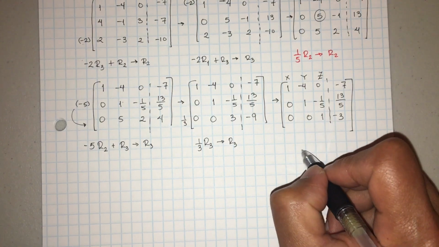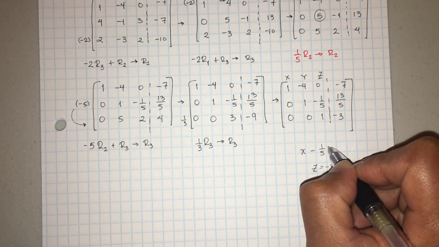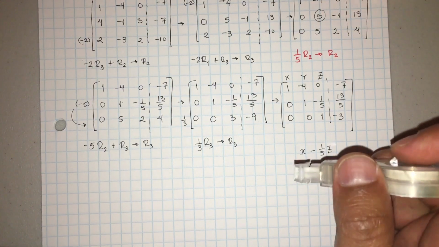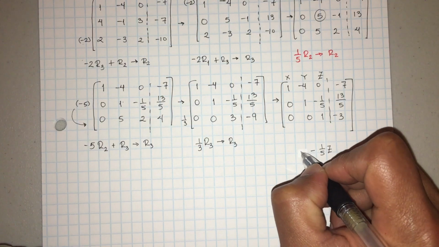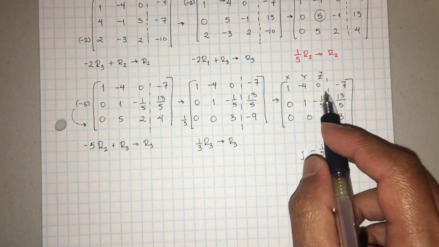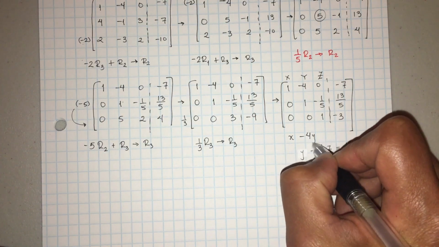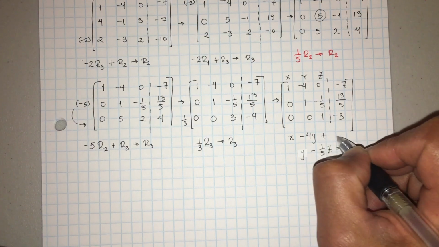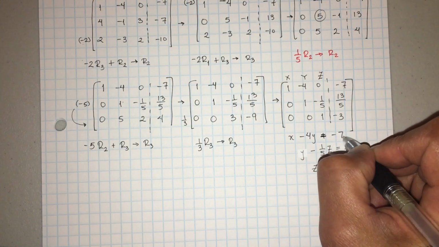This one, I'm sorry, this is my y. So y minus 1/5 z is equal to 13/5. And the last one on the top, you have 1x minus 4y plus 0z is equal to negative 7.